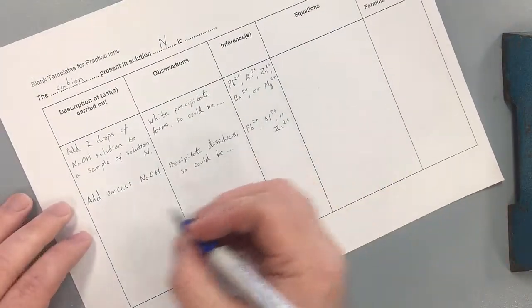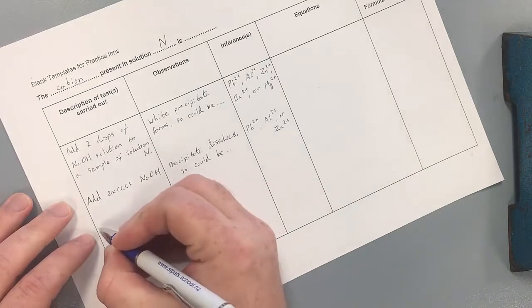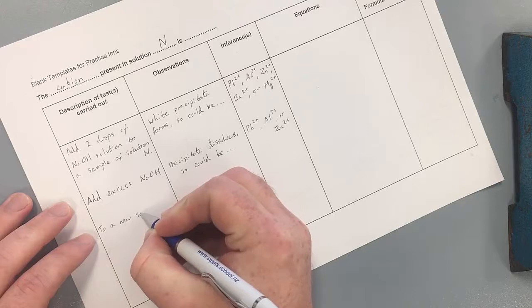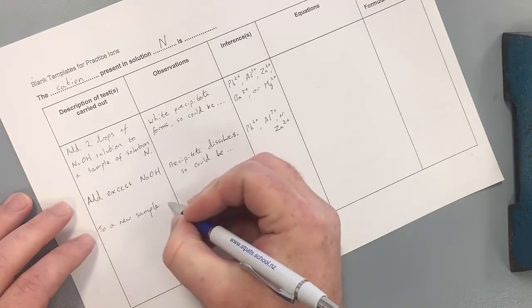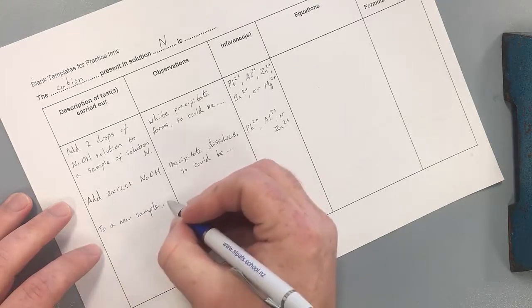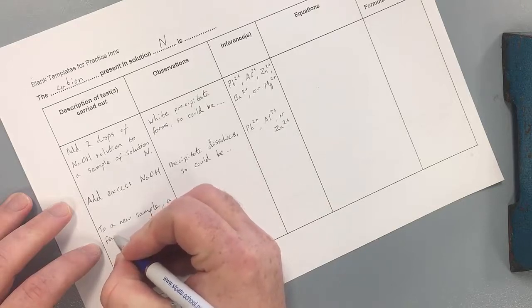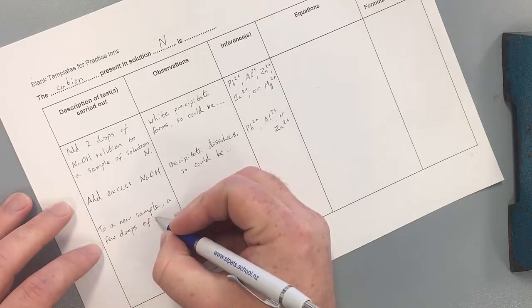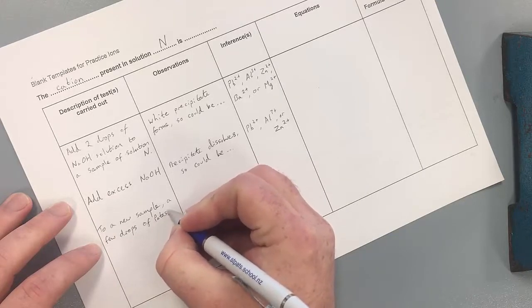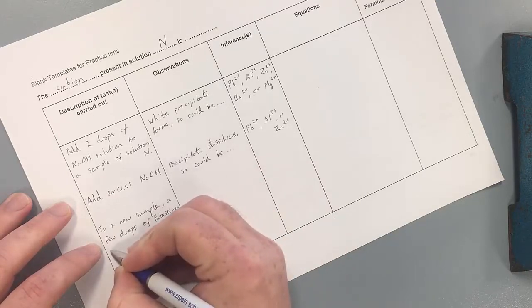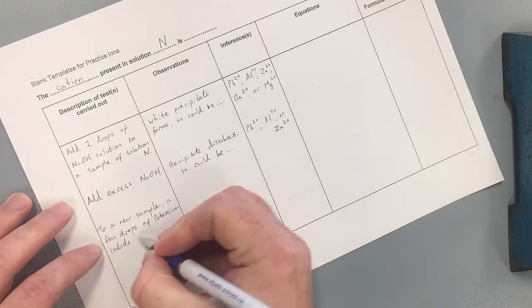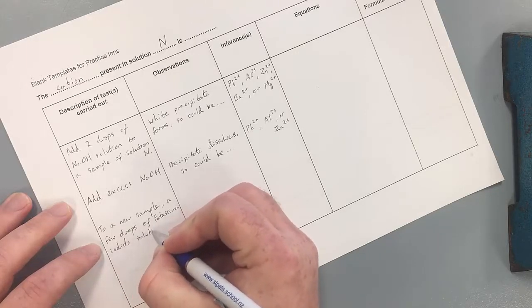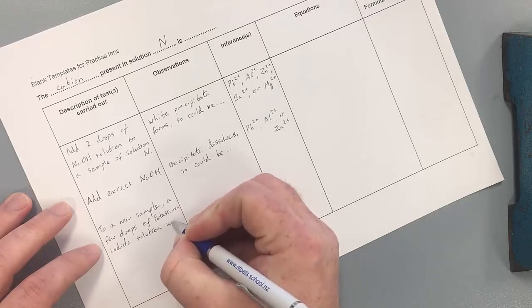I'll write that in here. So the step was: to a new sample, a few drops of potassium iodide solution were added.